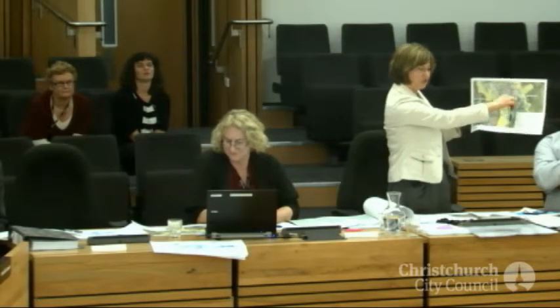In this pink bit? Probably not that. No, I'd say you're talking about the end of the avenue, where it winds up to the track down here, Councillor. Yeah.